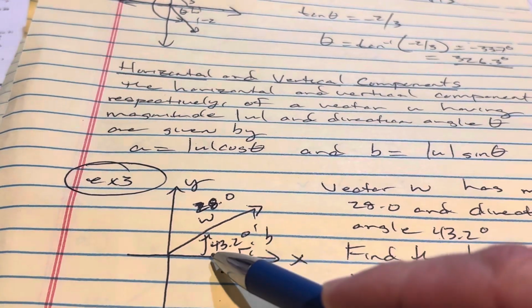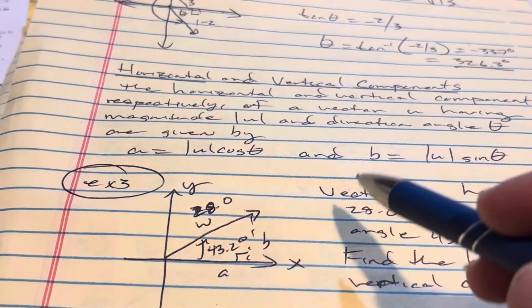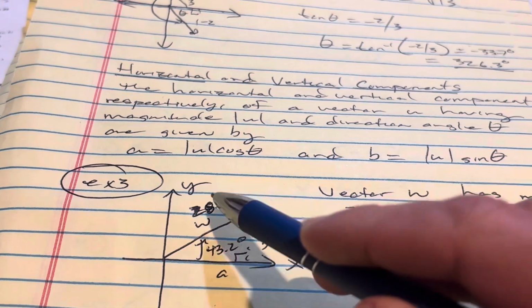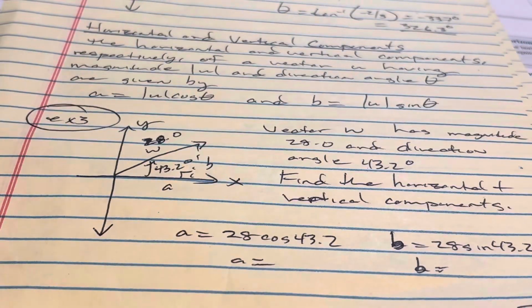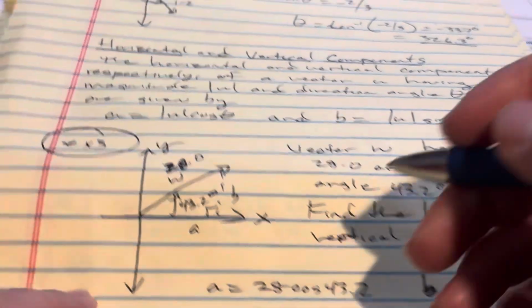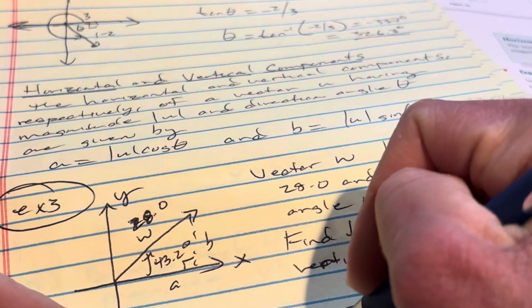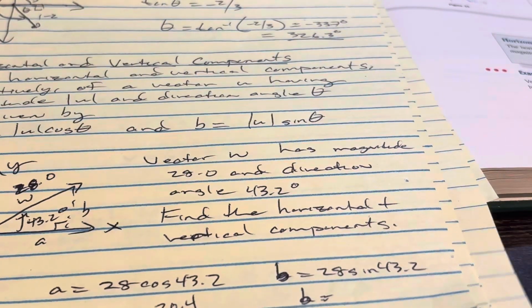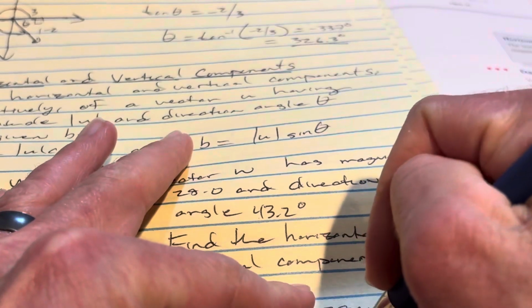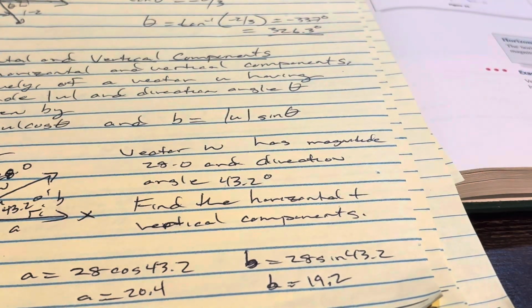So there we are, 28.0. Cosine 43.2 is equal to A over 28. Sine of 43.2 is equal to B over 28. I am in degree mode. 28 cosine 43.2 is 20.4. The horizontal component is 20.4. And then the vertical component, 28 sine 43.2, is equal to 19.2. All right, great.